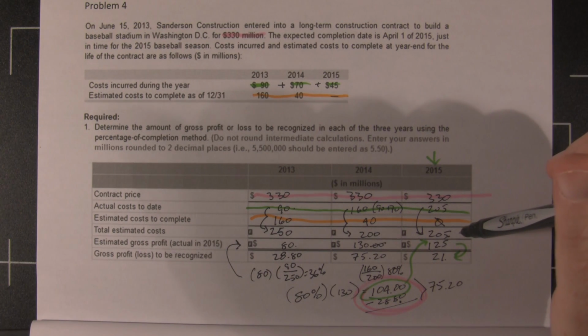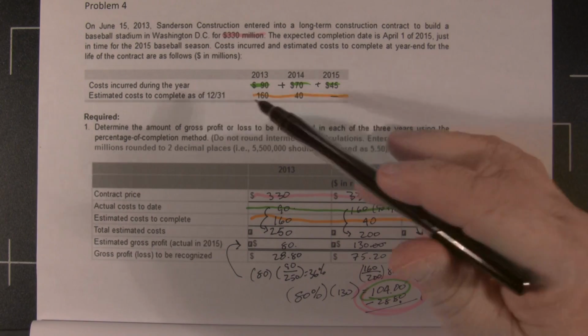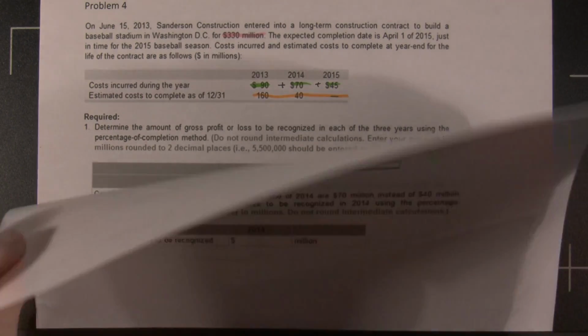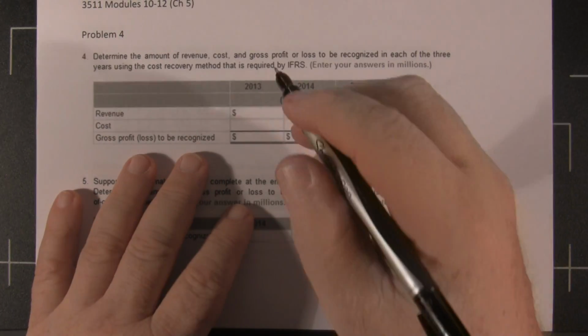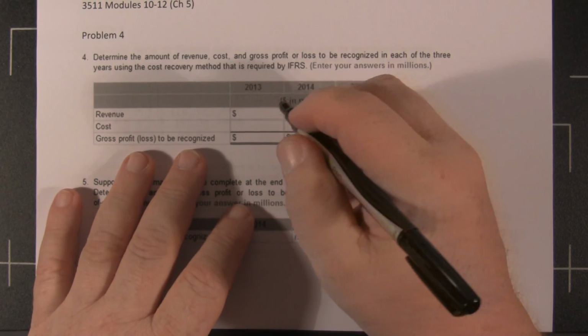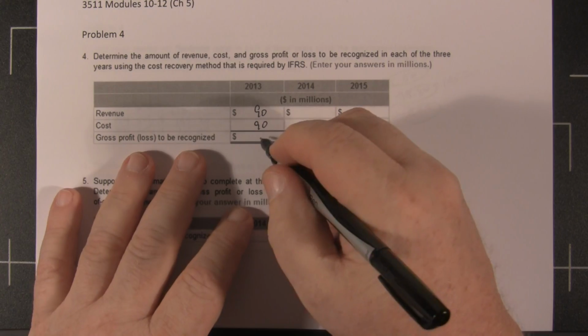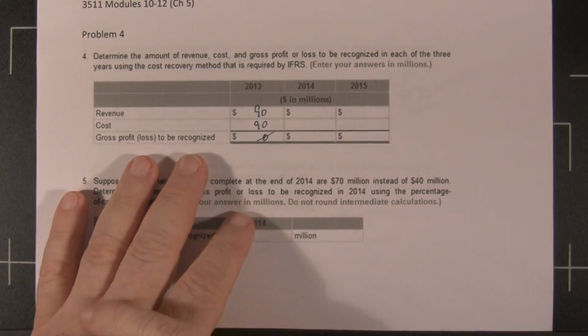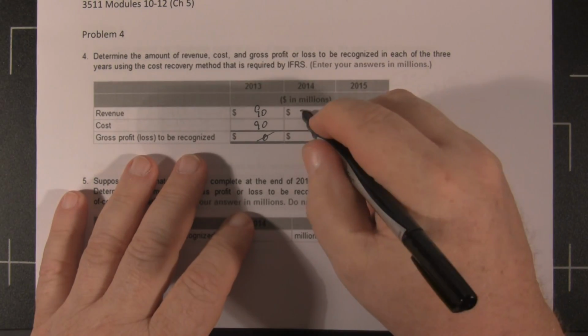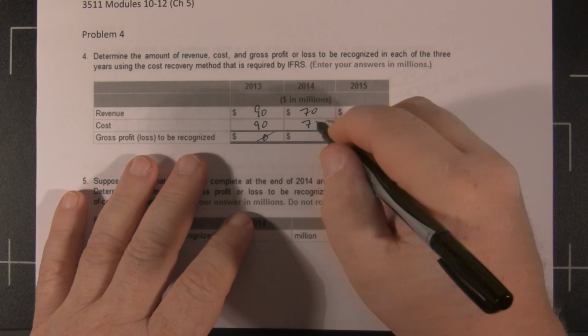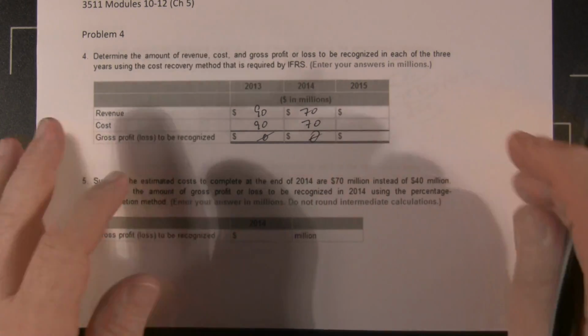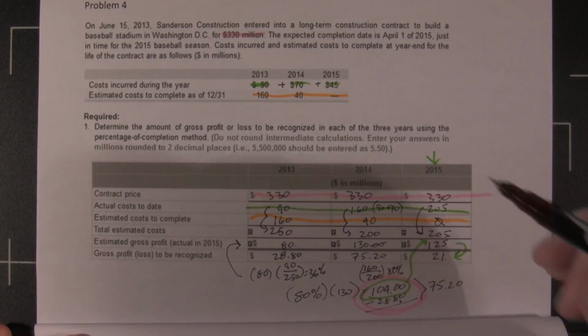So that would be 170 in cost total. Just add those up. So year 1 we'll recognize revenue of 90 because that aligns with the costs that we've recognized. Year 2 we'll recognize costs of 70 and revenue of 70, and again we'll put the profit off.